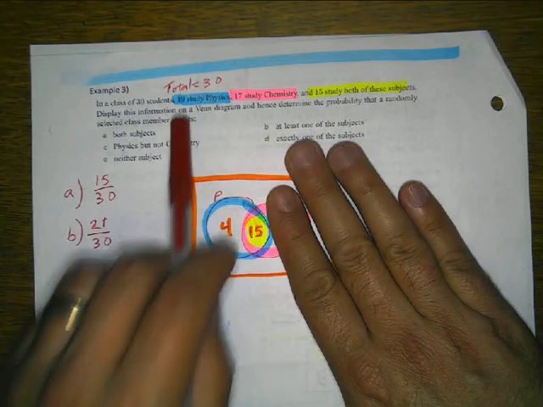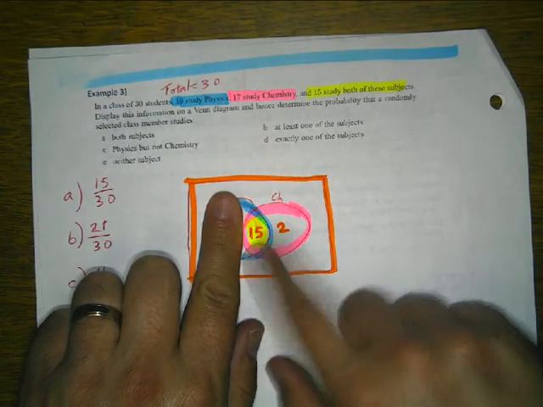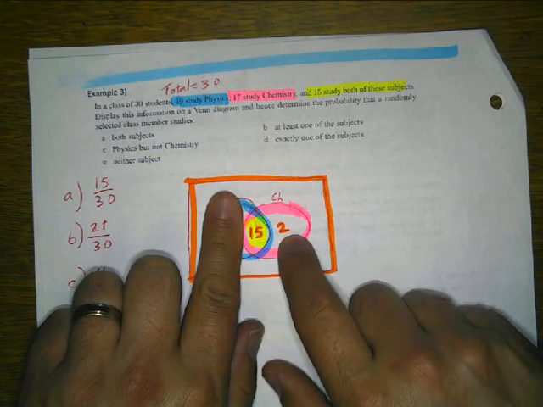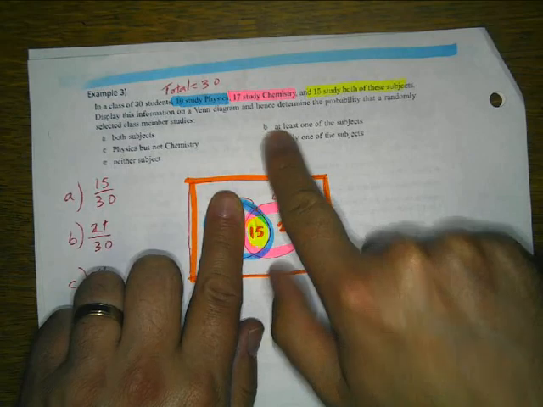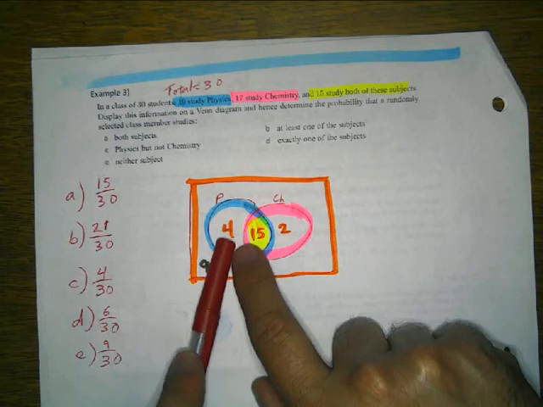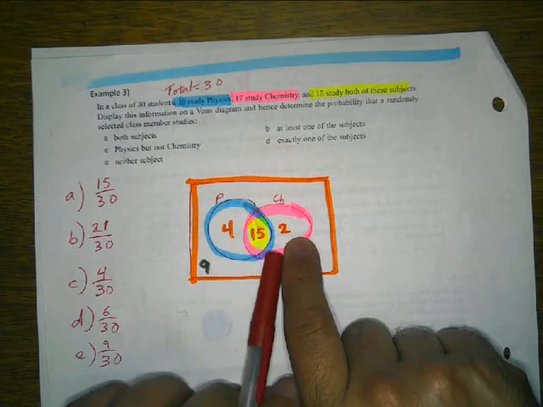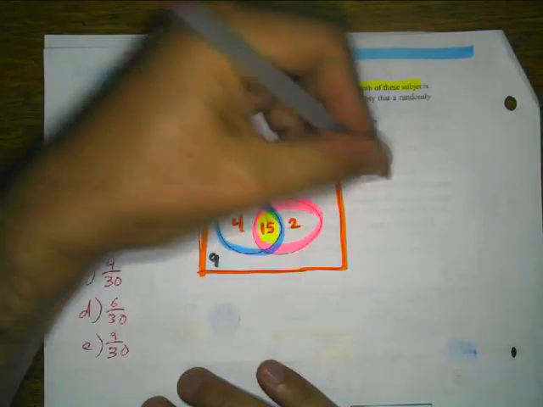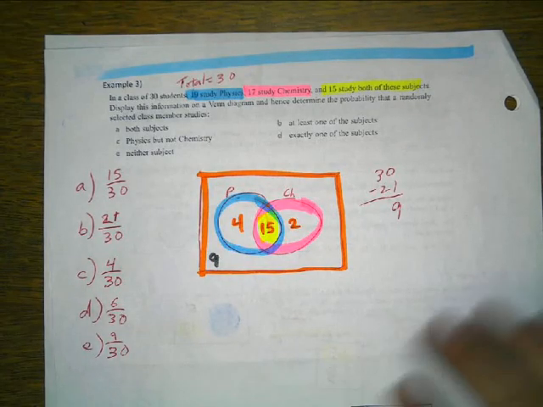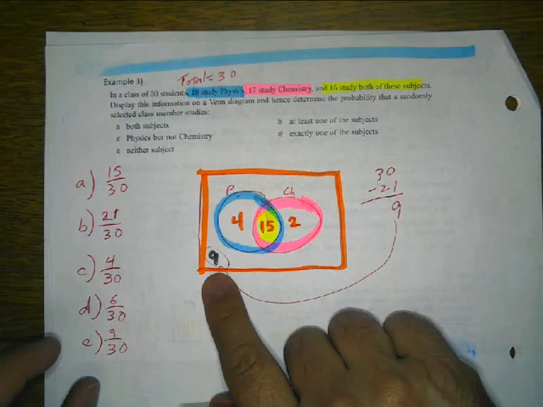Okay, now let's look at our red circle. This is our chemistry taking students. So this portion and this portion of the circle have to add up to 17. Well, I know if this is 15, this has got to be 2, because that together is going to give me 17. And then I think, okay, wait a second. There's 30 students altogether. So 4 plus 15 plus 2 is going to give me 21. Well, there's 30 students. So if I do 30 minus 21, that's going to give me 9, and that's how I get this value here. And 9 students don't take either of these subjects.